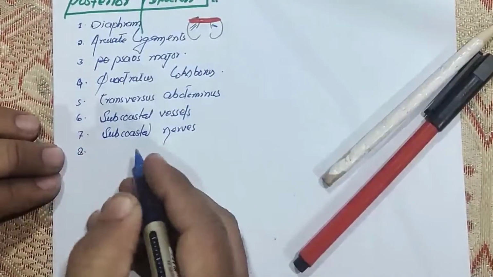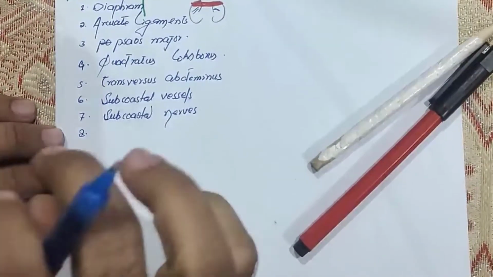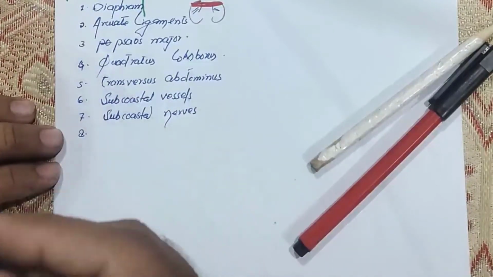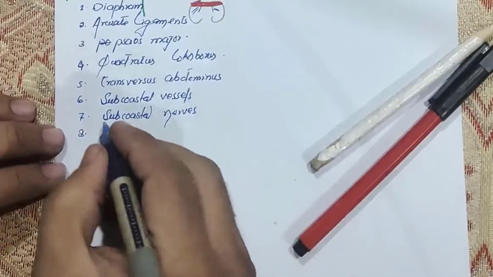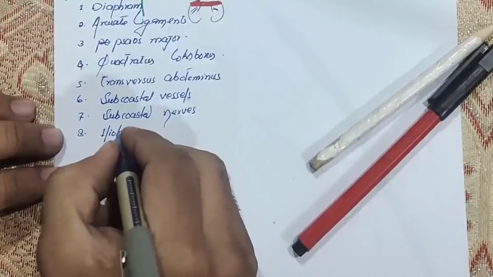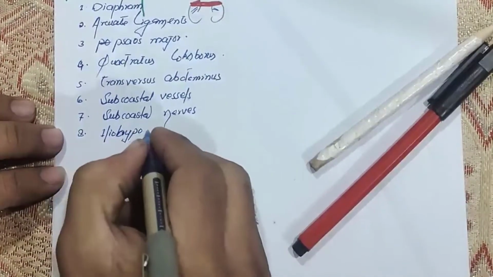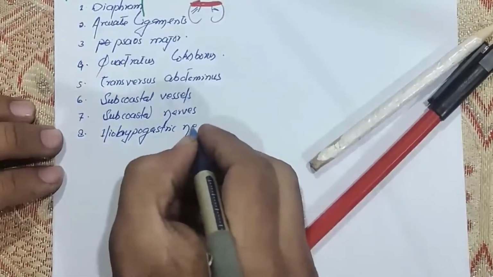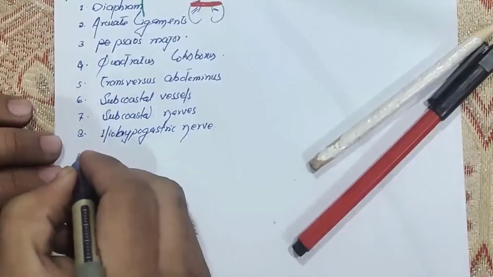Then the number 8 structure which is present on both sides, common to both kidneys on the posterior side, is the iliohypogastric nerves. Iliohypogastric nerves are common to both kidneys on the posterior side.